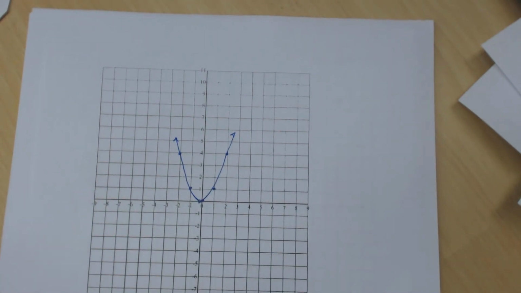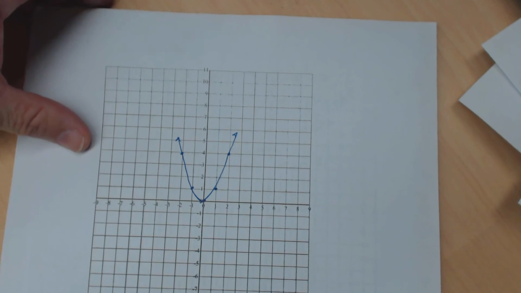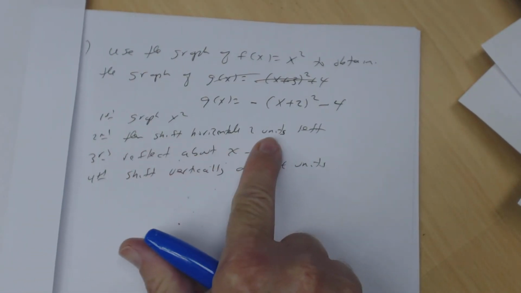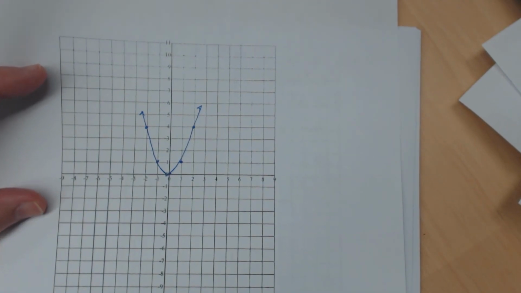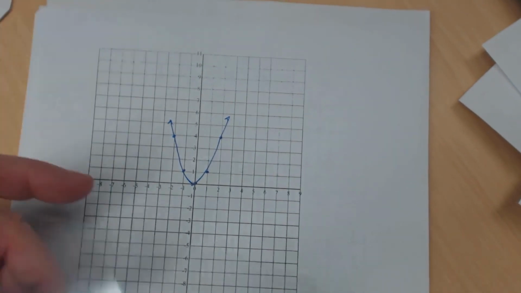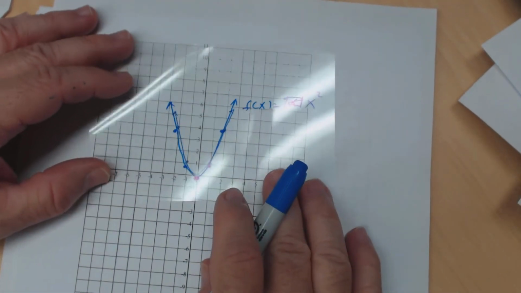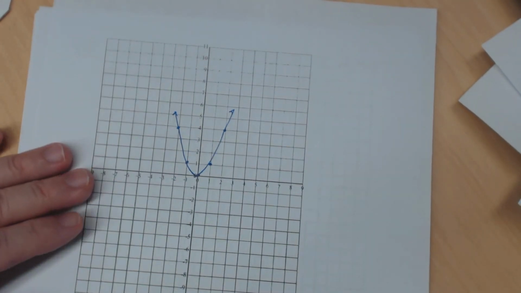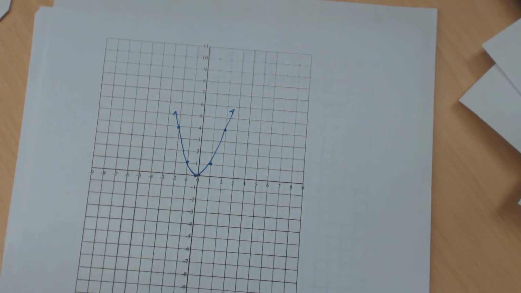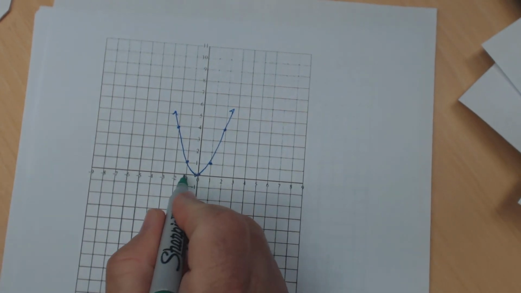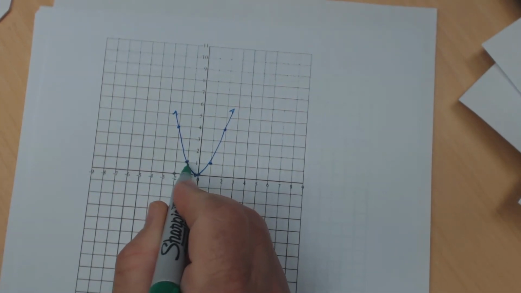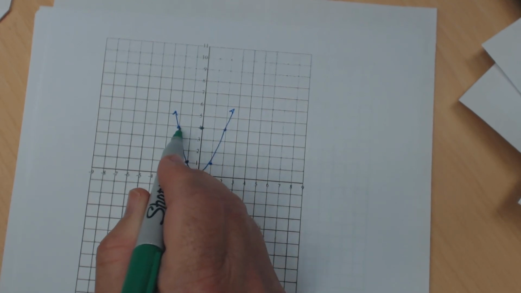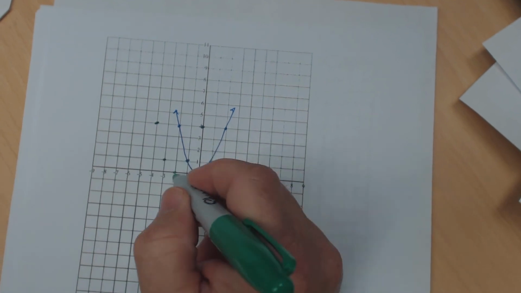Okay? And then the next thing you're going to do is shift horizontally to the left 2 units. So remember what's happening is that you're taking this right here, and you go to the left 2 units. Okay? Alright, let's do this in green. So to the left 2 units. 1, 2, 1, 2, and then 1, 2, 1, 2, and then 1, 2. Okay? Looks like this.